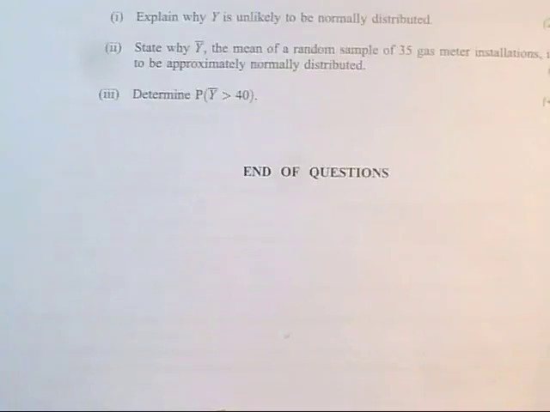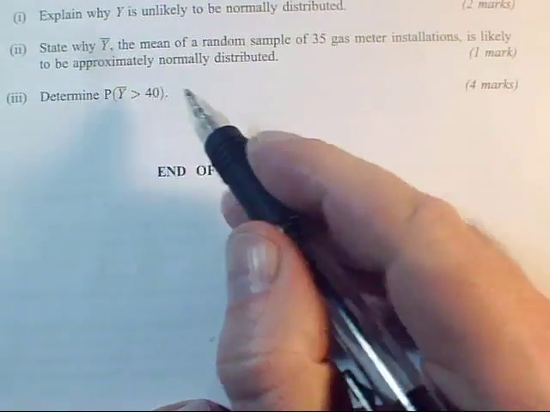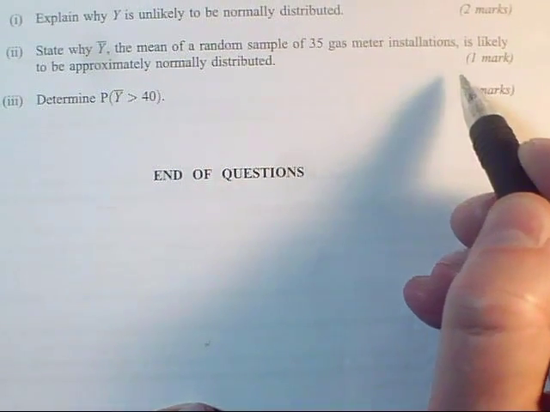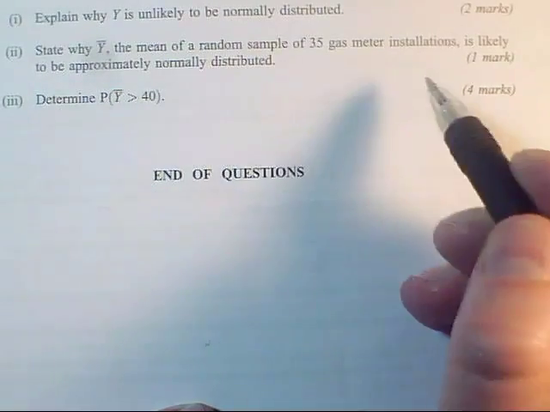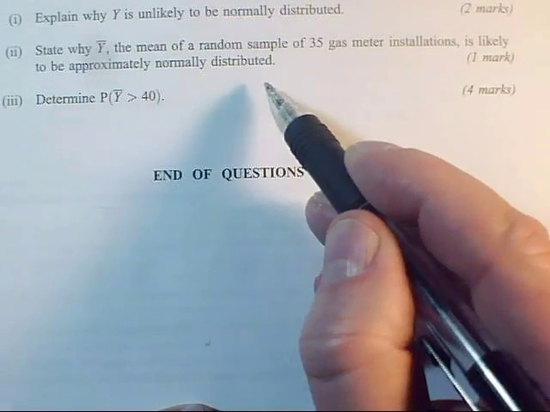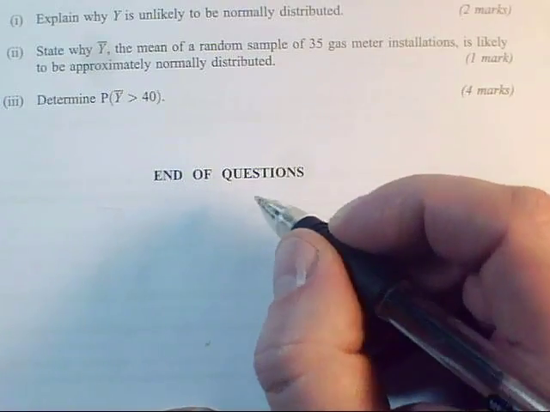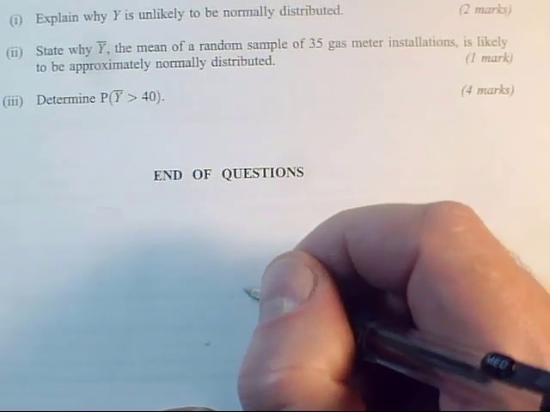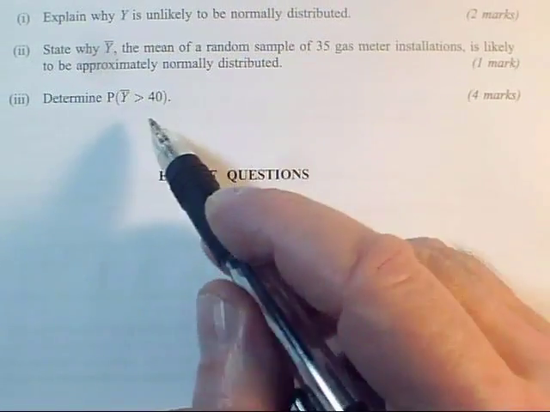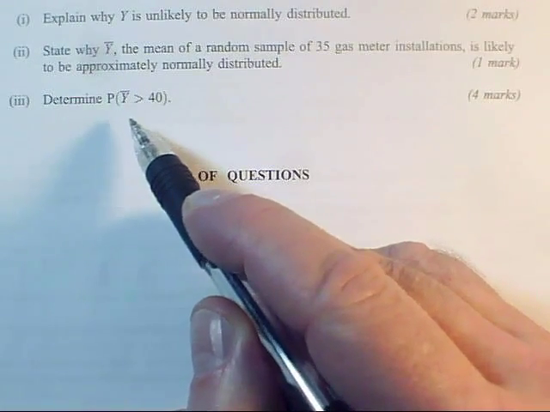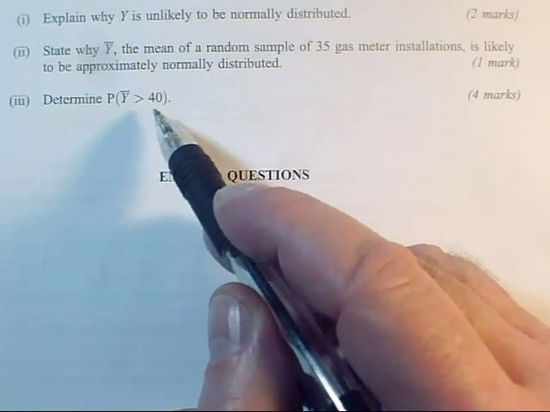B.E2, where is it? Okay, we've got to state why the mean of a random sample of 35 gas meter installations is likely to be approximately normally distributed. So there is a theorem. You need to name that theorem and explain why that applies. And then for the third one, we now have a y-bar probability.